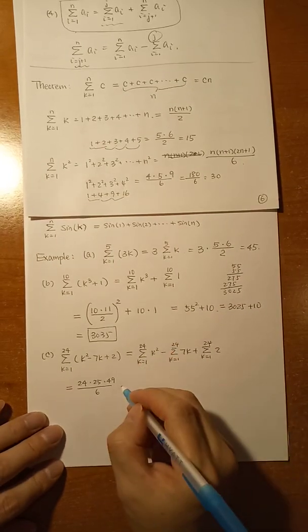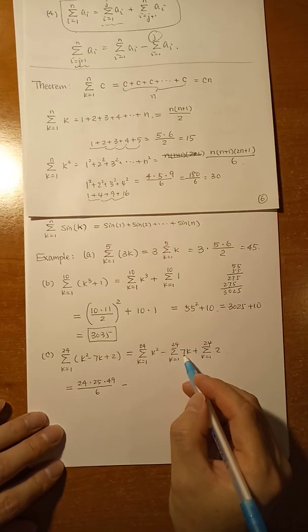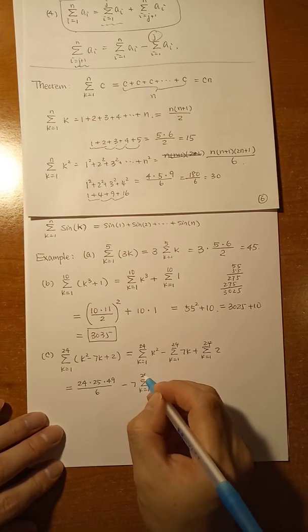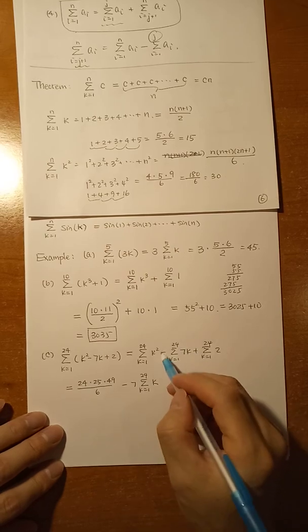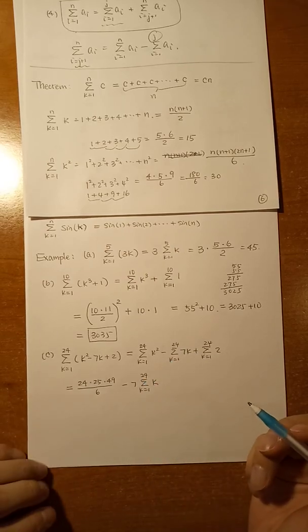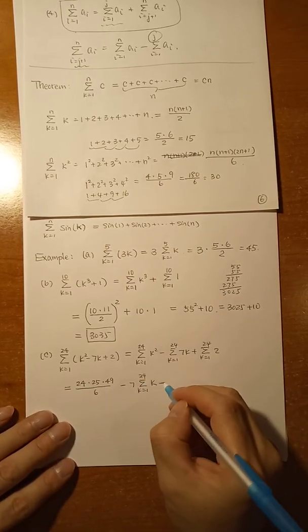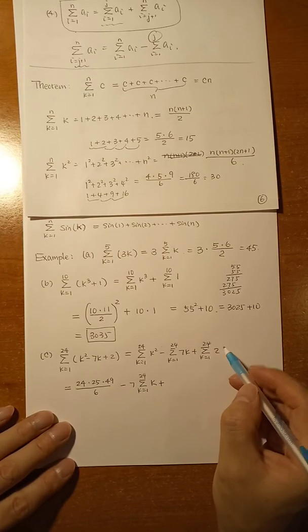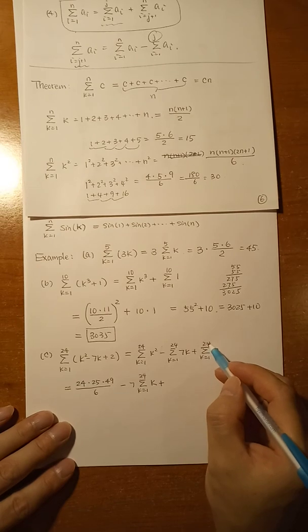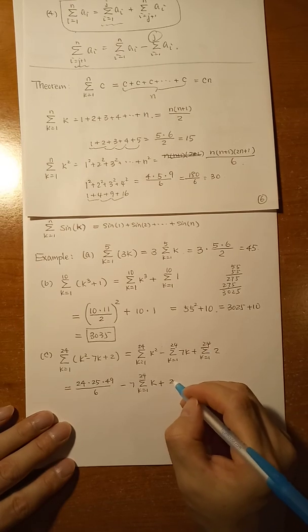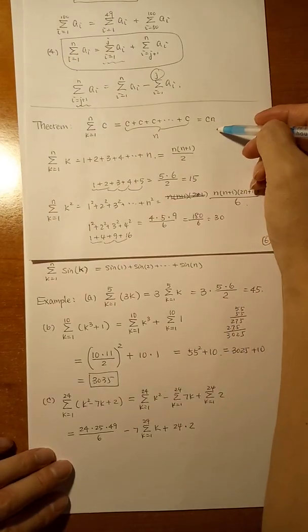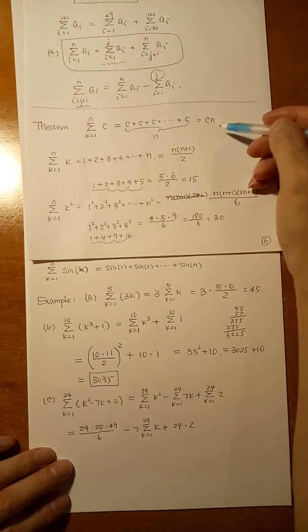That's the first term. Second term, you have a coefficient 7. Let's do the problem step by step. So I move 7 forward by the constant coefficient property. And the third one is a sum of a constant number, sigma c. Sigma c means it's n times c. So it's 24 times 2. This property, this evaluation, right?